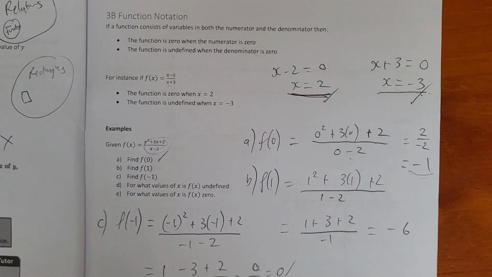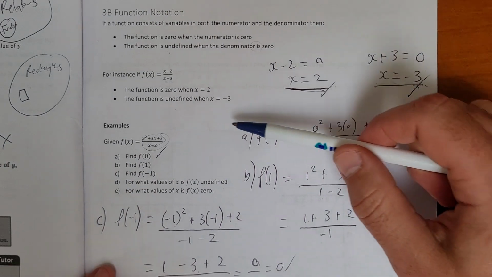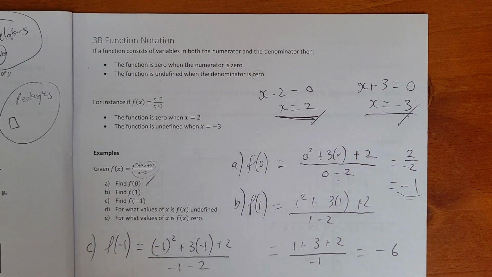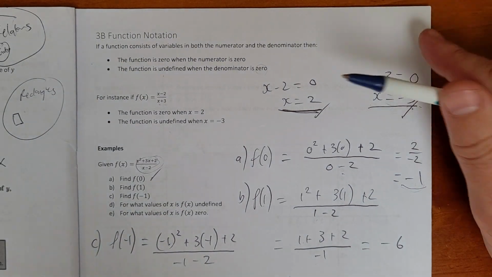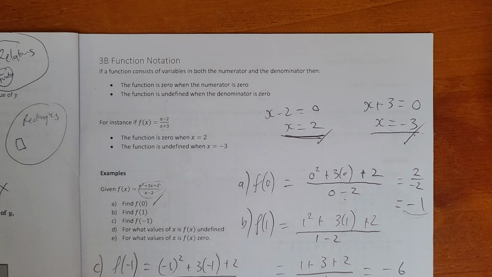So this exercise starts off reasonably okay. It just starts off with putting some numbers in and so forth, and making some comments about when the function is undefined, when the denominator is 0, and when the numerator is 0. So using those properties. Then that's going to be 3b, function notation.